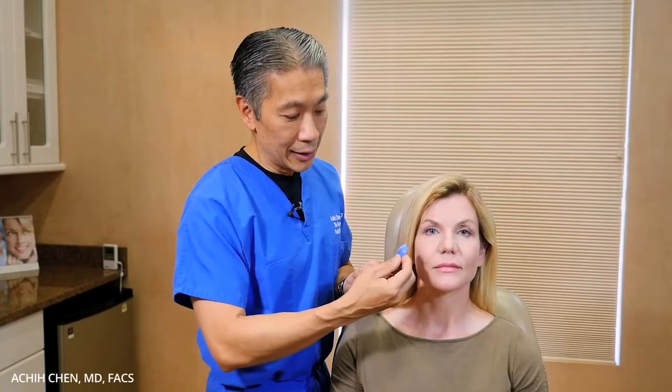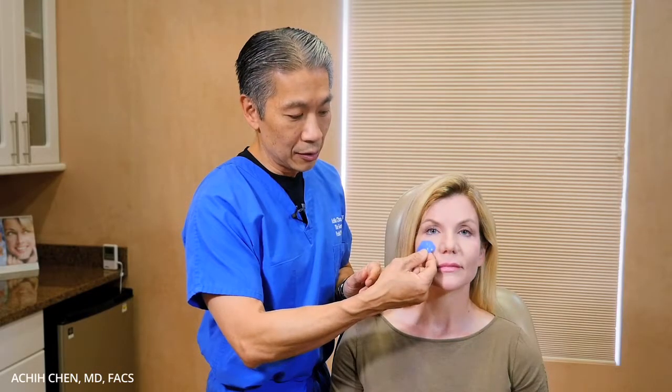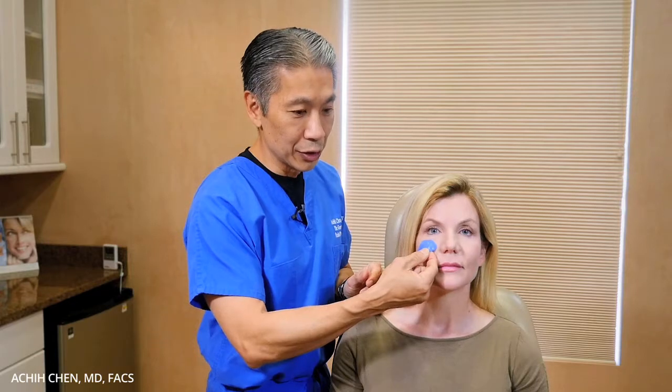And the implant is placed right up against the bone and it's fixed in place. And so once it's healed, it's nearly impossible to feel that implant. The nice thing is it gives a very nice, very natural appearing restoration of volume. And restoration of volume in the midface is really the treatment of choice for the most natural facial rejuvenation of that area.